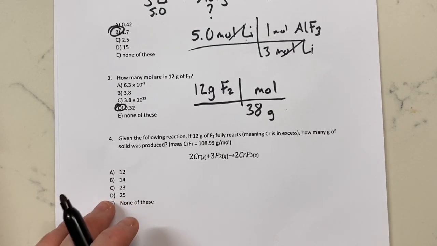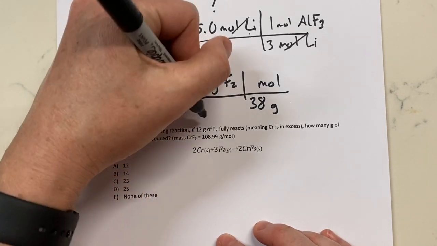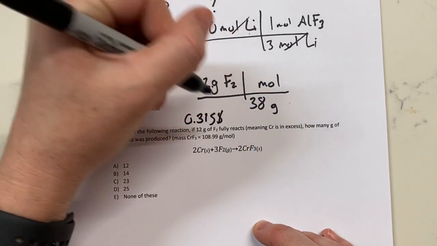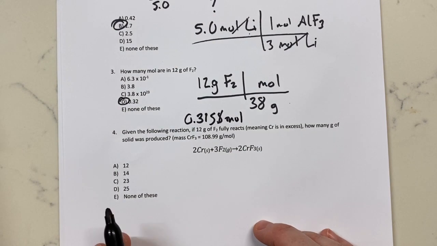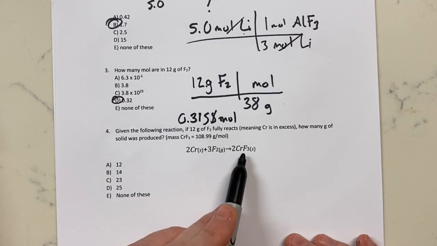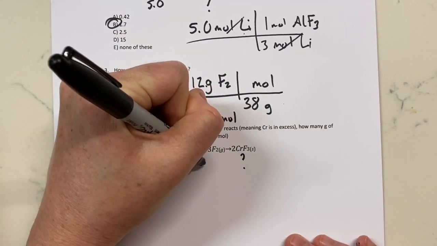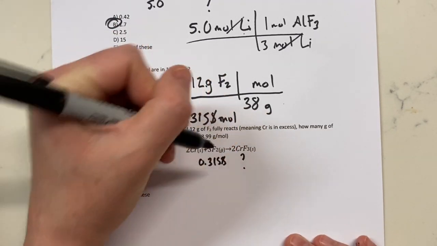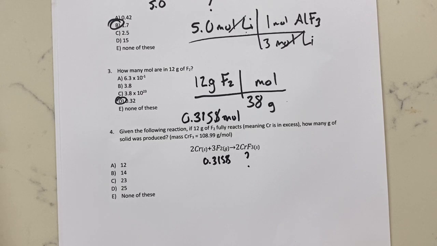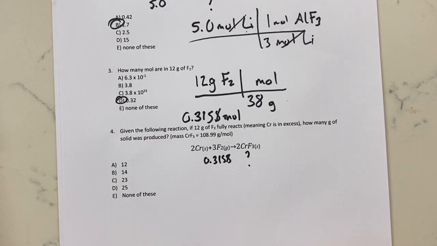All right, and number 4, it says, given the following reaction of 12 grams of F2, hey, check it out. We already know that 12 grams of F2 is, and I'm going to use some extra sig figs, 0.3158 mole from the previous problem, because we should always turn grams into mole. It says how many grams of solid was produced? Well, where's the solid that's being produced? That's over here. These are the things that are going to be produced. So we're going from here. So essentially we're starting with 0.3158 mole, and we're going over here. At this point in your stoichiometry career, you should be able to take this number divided by 3 and multiply it by 2 quickly. If you're not doing that, that's okay.